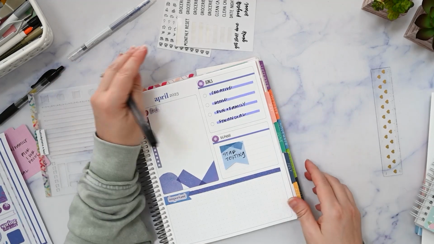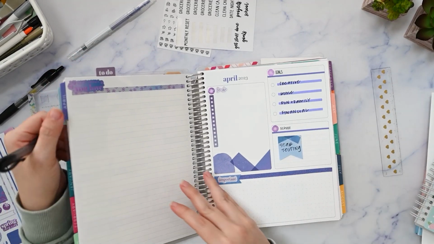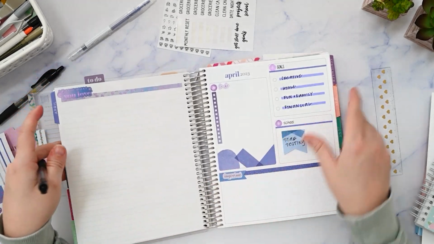And so the creative goal is to work on my strawberry quilt that I've been working on.